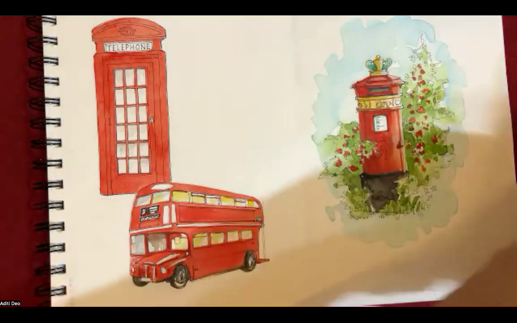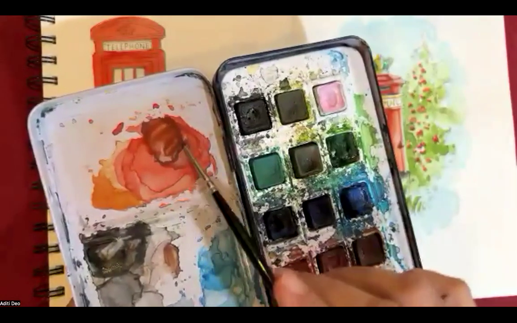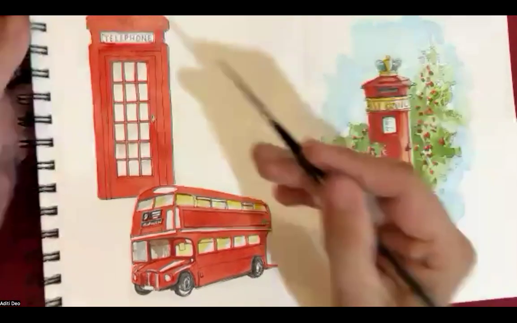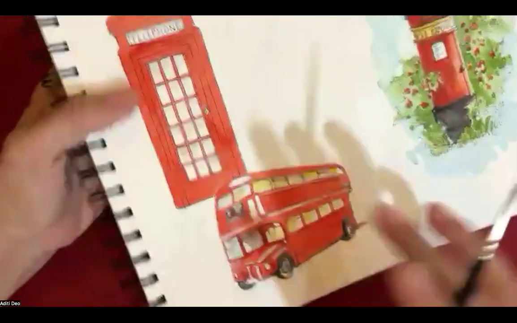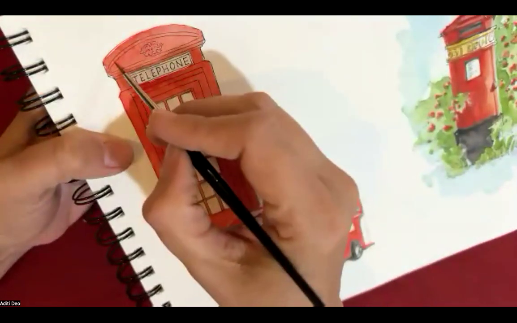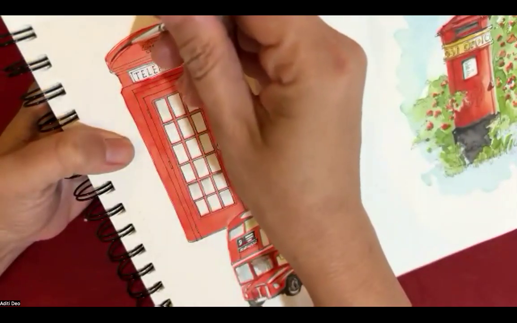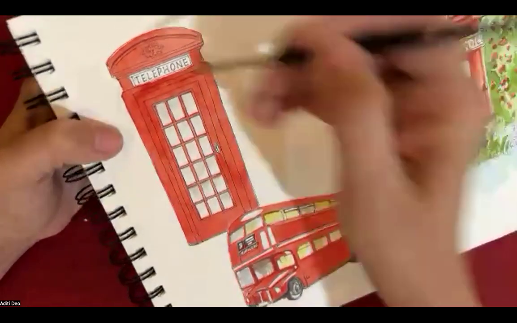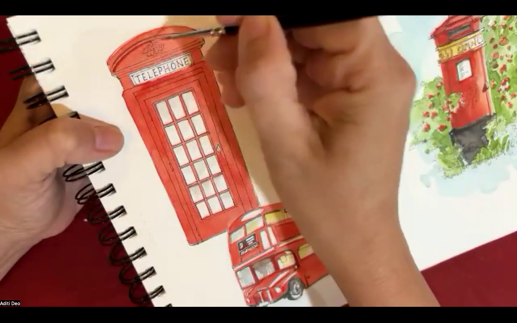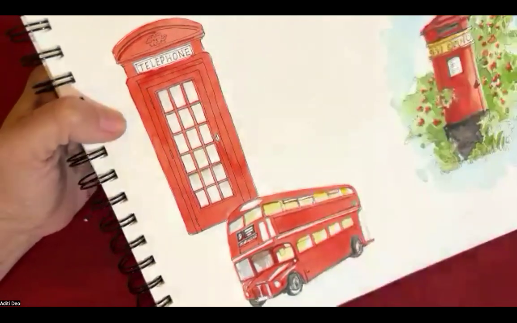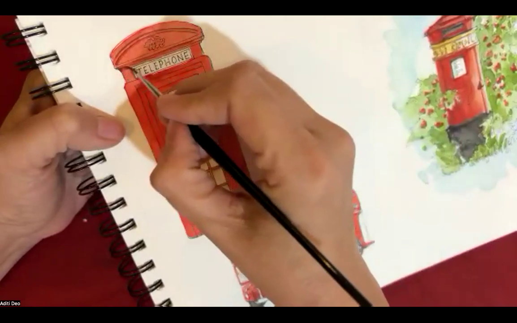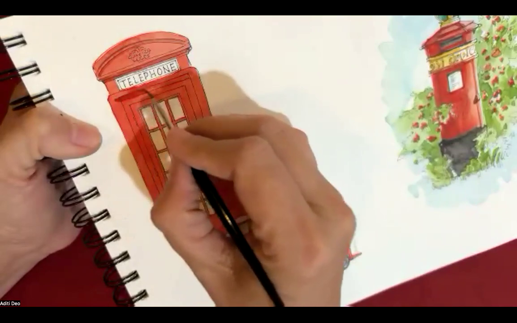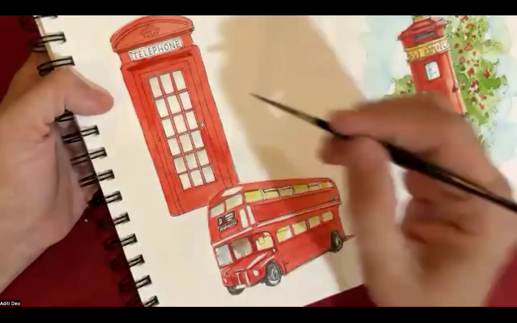And we can use the same deep red color for the phone booth, like in these sections. Now be very careful that you don't put your hand over the wet paint. But these sections, literally anywhere near the lines that you've made, just make a second line with paint. That's the 3D-ness you need.